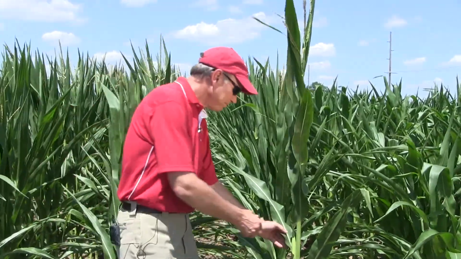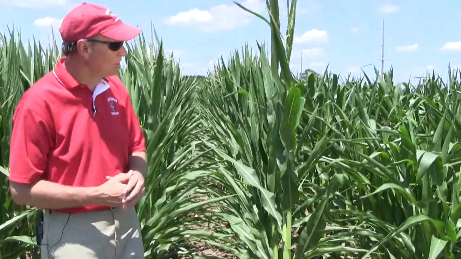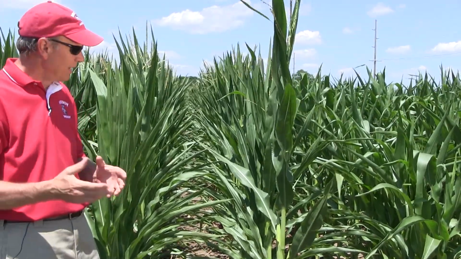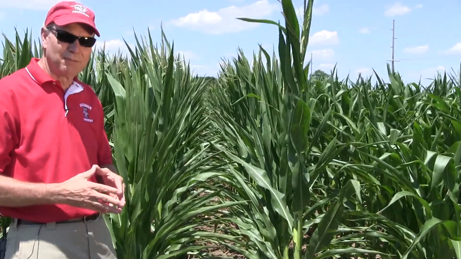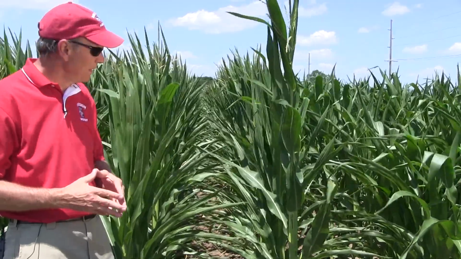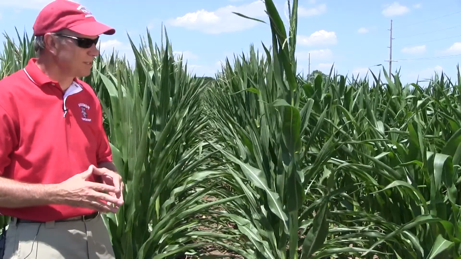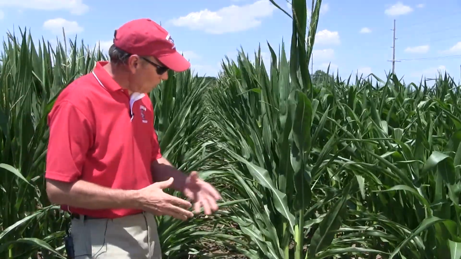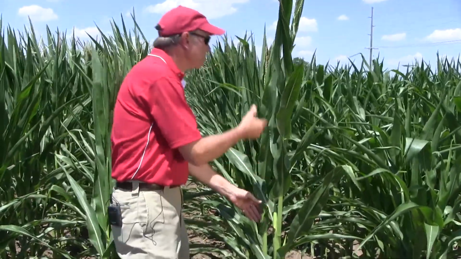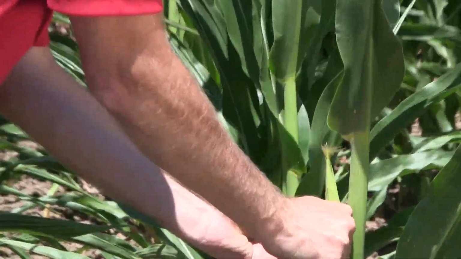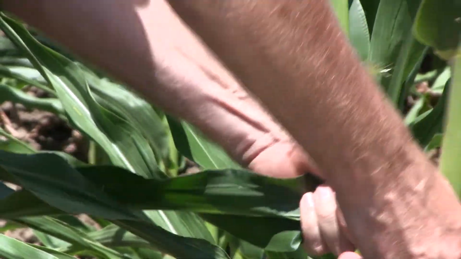Now, to determine the success of pollination, the way you would do that is you would take an ear. What I have behind me here is actually a planting date study where we went in and planted at different times from March all the way through June. The first planting date was March 26th. And what I wanted to do is just pull an ear off here. This plant has gone through the pollination period, and we're just going to look at the success of the pollination.